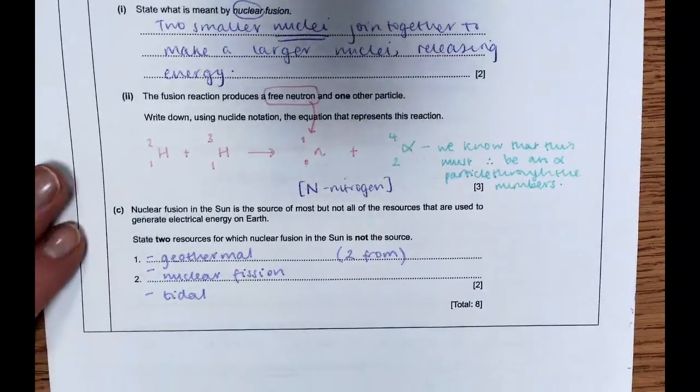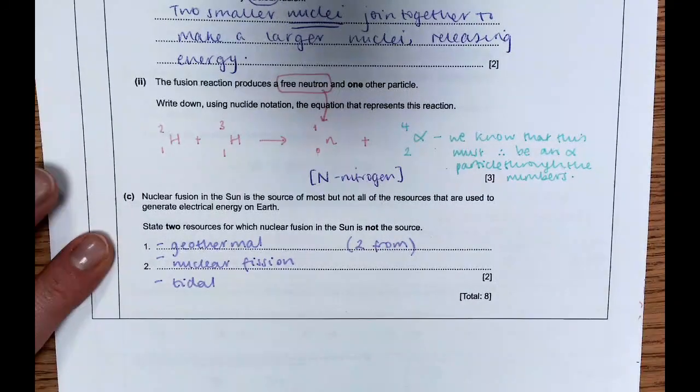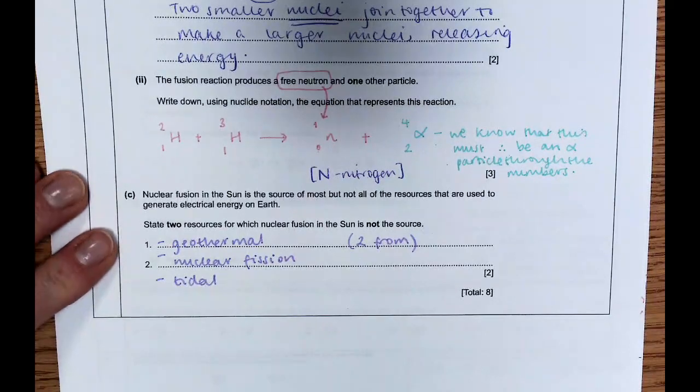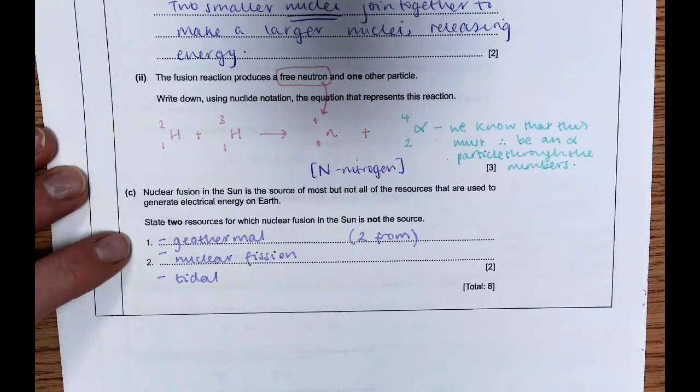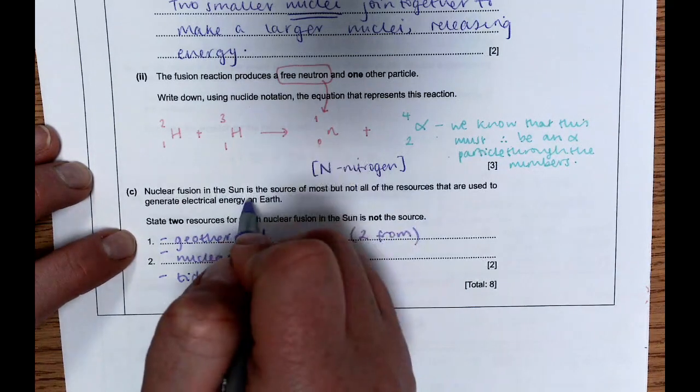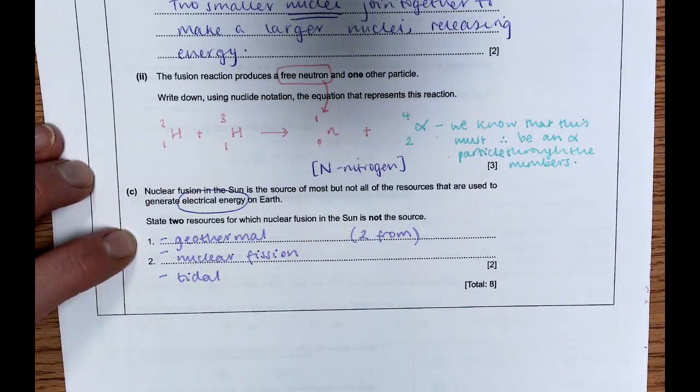In part C, nuclear fusion in the Sun is the source of most, but not all of the resources that are used to generate electrical energy on Earth. State 2 resources for which nuclear fusion in the Sun is not the source. So what we're saying is, which resources do we have to generate electrical energy do not rely on the Sun?